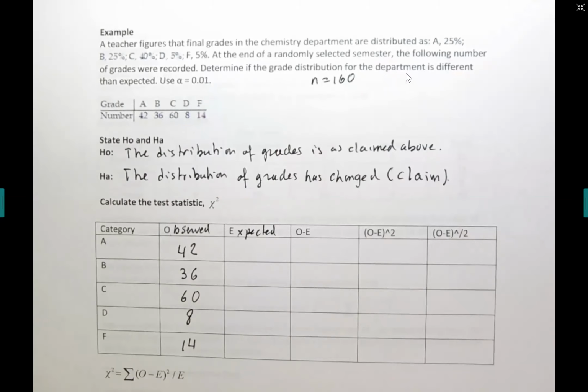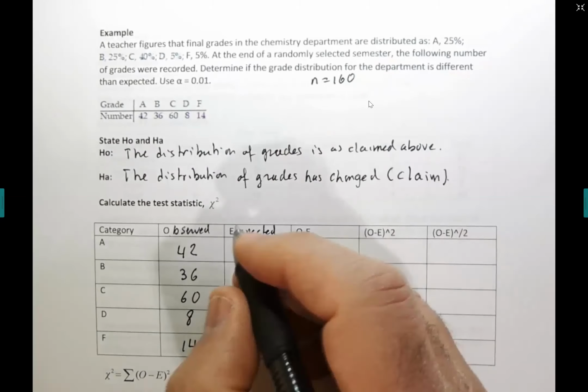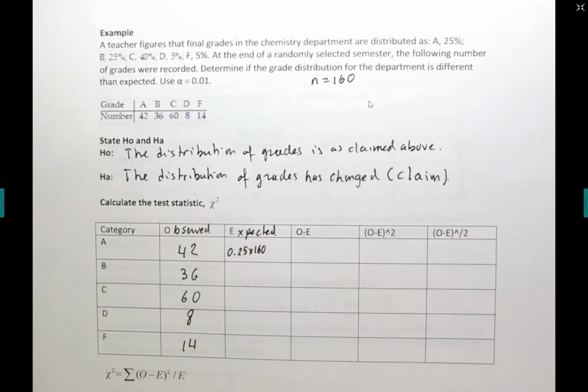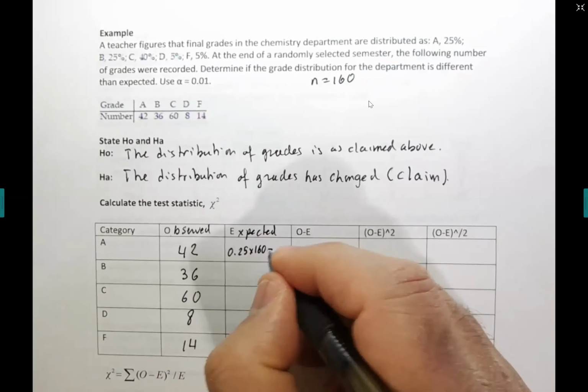Oh, it's 25%, Ryan, not of 42. It's 25% of the total. What's the total? 160, exactly. So look, guys, this is 25% of 160. And how do I do that? I just do 0.25 times 160, which is 40.